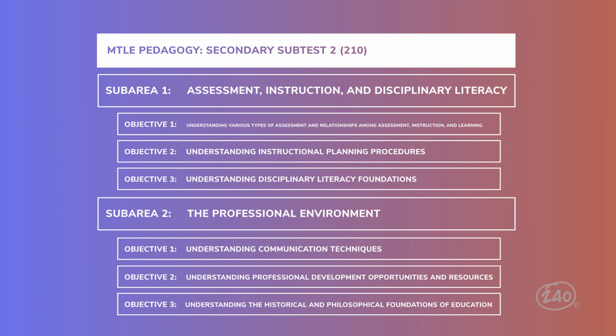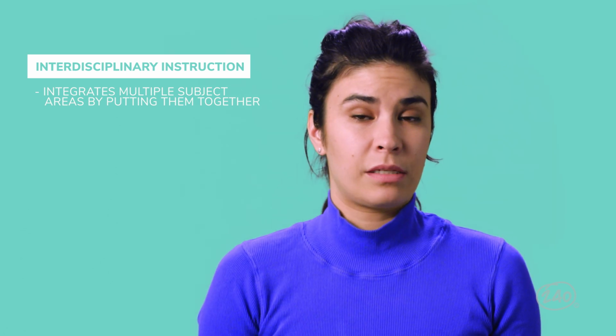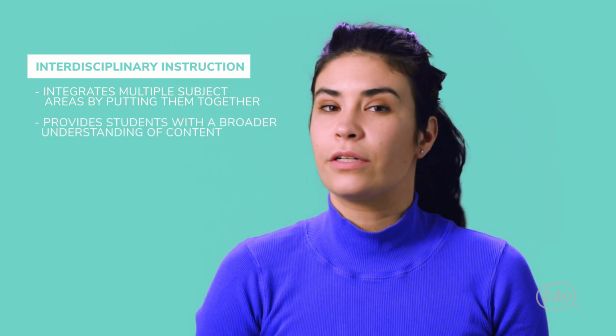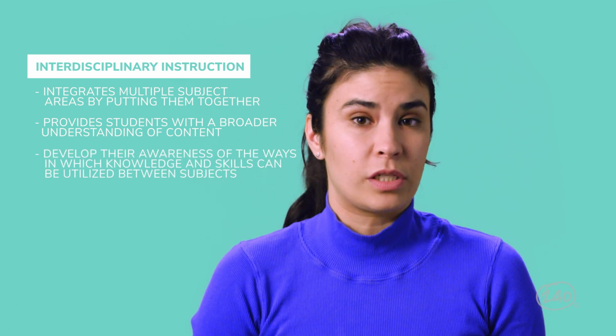Let's back up a step. A typical school day is split into chunks of time, each focused on a particular subject. Students benefit from this practical and predictable routine. However, this structure can keep students from seeing how subjects are interconnected. This is where interdisciplinary instruction comes into play. Interdisciplinary instruction integrates multiple subject areas by putting them together. By integrating subjects, teachers can provide students with a broader understanding of content and develop their awareness of the ways in which knowledge and skills can be utilized between subjects.